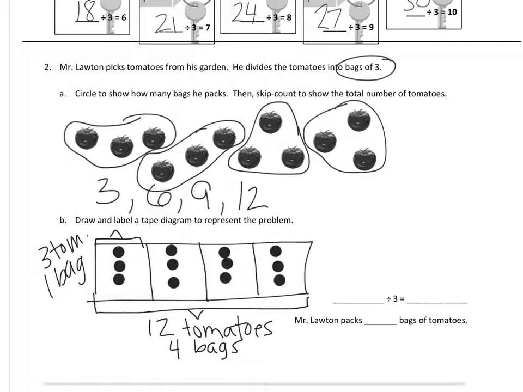Let's use this information to help us complete our division sentence. Our total number of tomatoes goes first, 12, divided by 3, because there are 3 tomatoes in each bag, equals 4 bags. Mr. Lawton packs 4 bags of tomatoes.